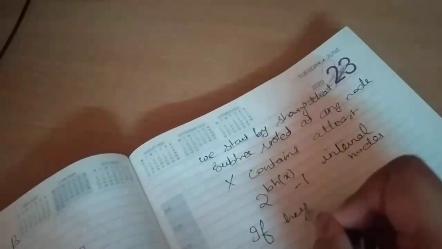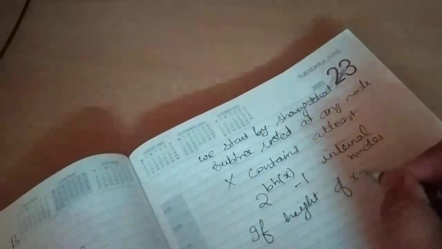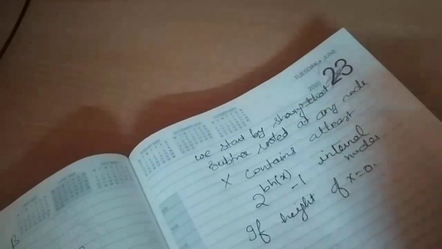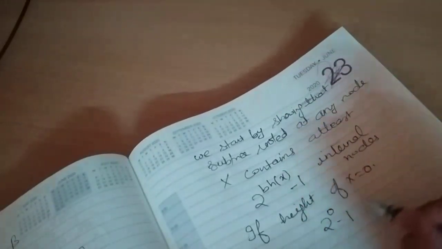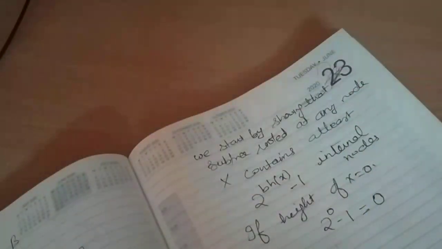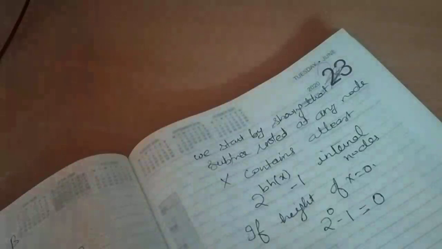Now if the height of x is 0, that means x would be a leaf node, or we can say a nil node. So what is the number of internal nodes? 2 raised to the power 0 minus 1, that is 0. Because there is no node there, so it would be 0 only, right? So if the height of x is 0, the number of internal nodes would be 0 only.